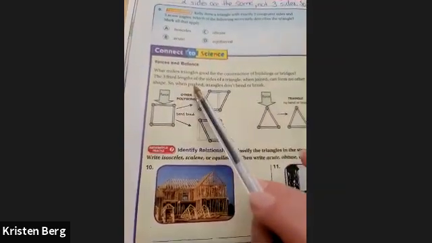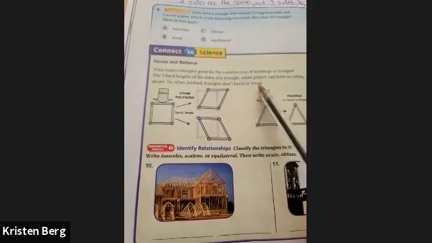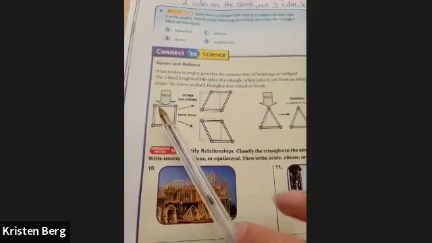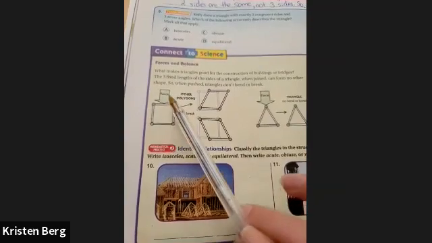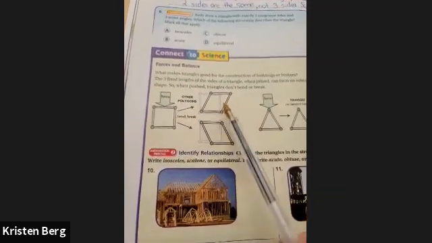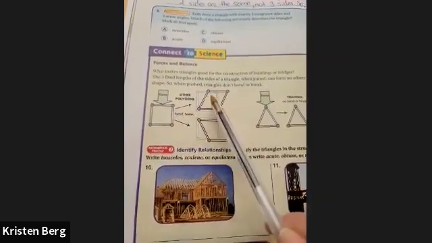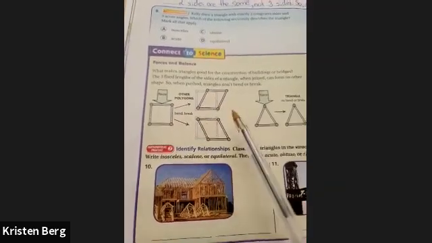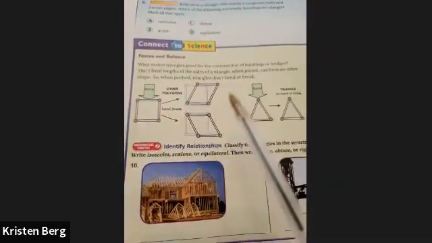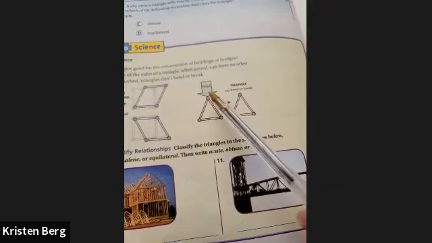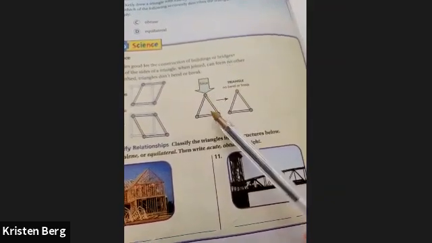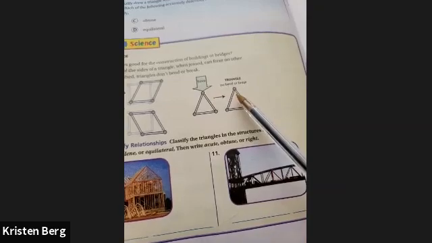When pushed, triangles do not bend or break. So they're saying if that was the force coming down on it, what could happen is it could have bent that way or this way. So it was bending one of those two ways. Now they're saying on a force, if you're forcing down on a triangle, it does not bend or break.